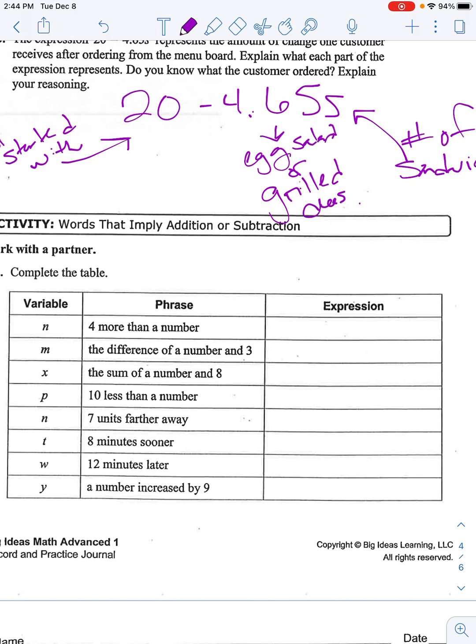Okay, on the first one, they want us to use the variable n, and we are writing for more than a number. We don't know what that number is, that's why we're using the n. So whatever n is, it's for more than that number. You could also write for plus n. The difference of a number, anytime it says a number, use the variable. So the difference of a number and 3 would be m minus 3. The sum means we're adding, of a number and 8.